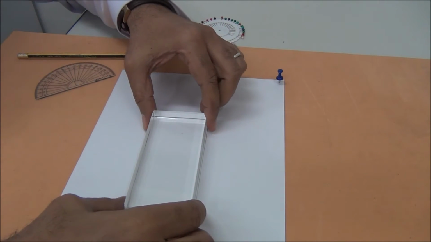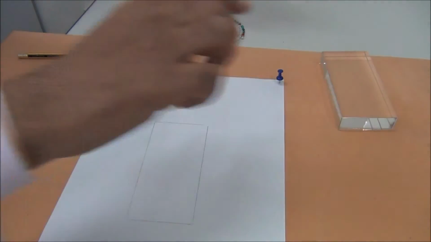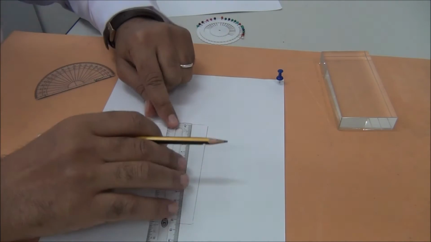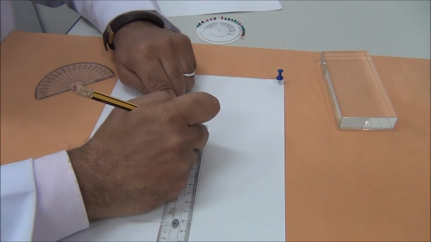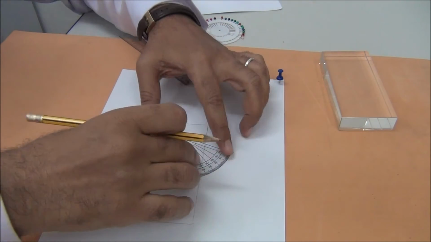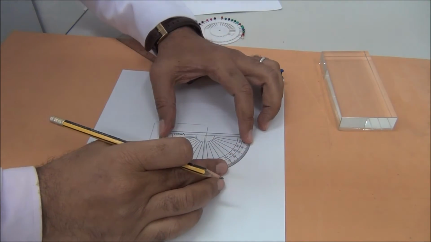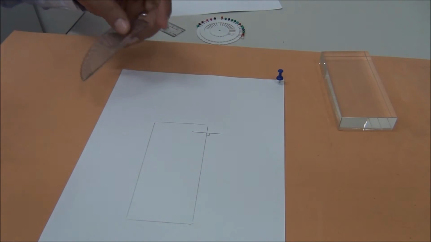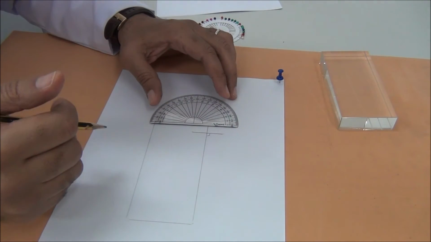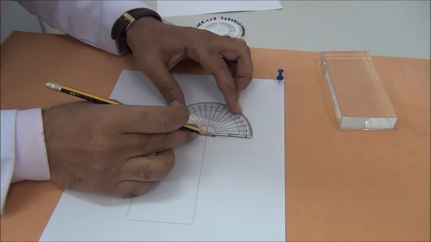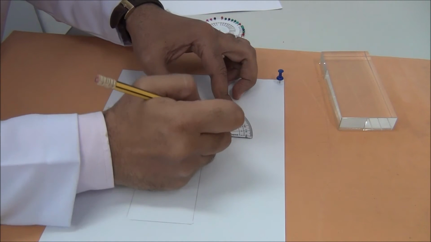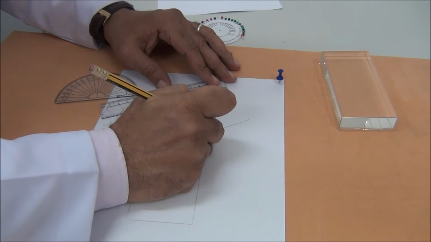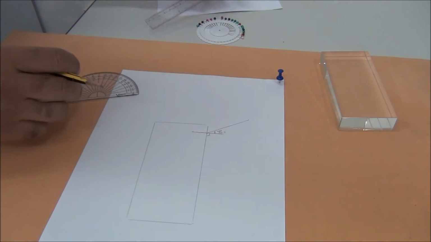Remove the glass away, and approximately 1 centimeter from the edge, draw a perpendicular line. This is called the normal line. Then measure the angle of incidence equal to 30 degrees. So we draw the angle 0, 10, 20, 30. This angle now becomes the angle of incidence.